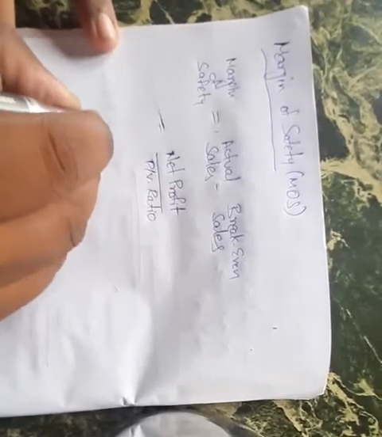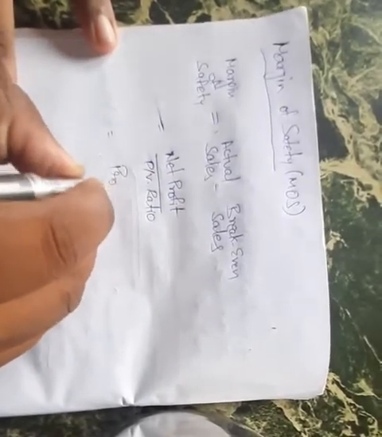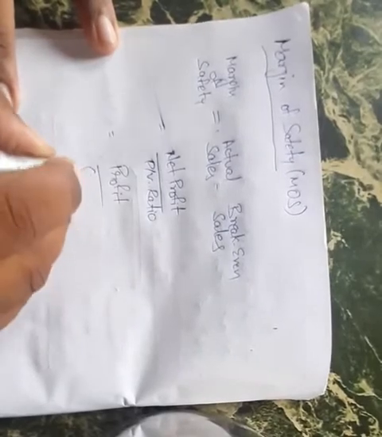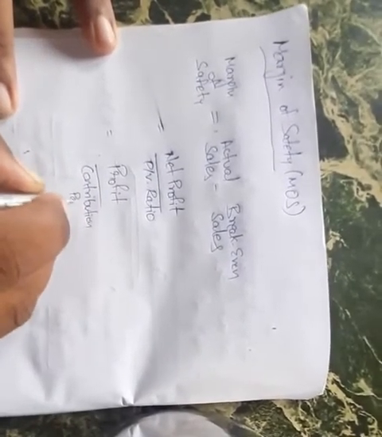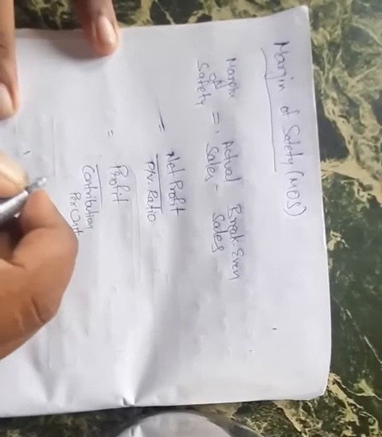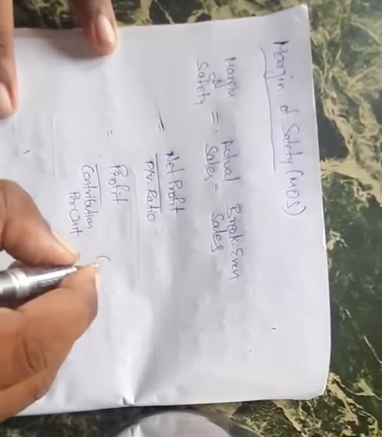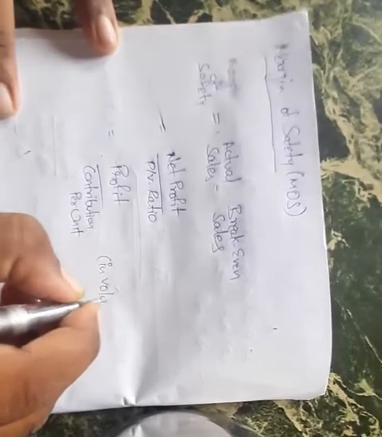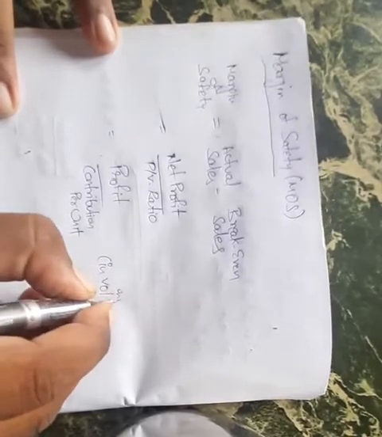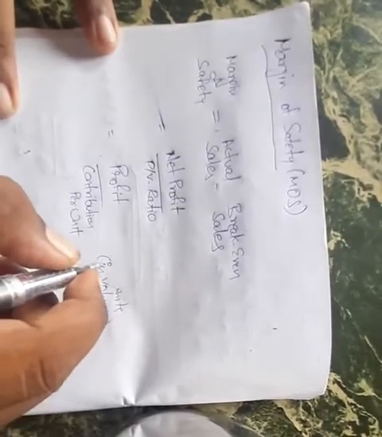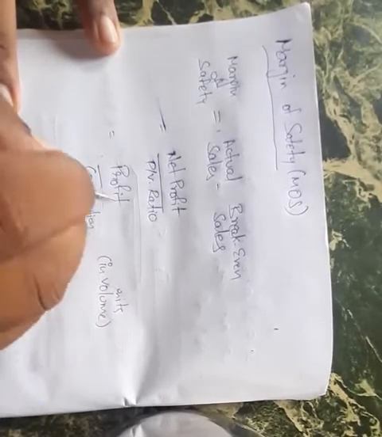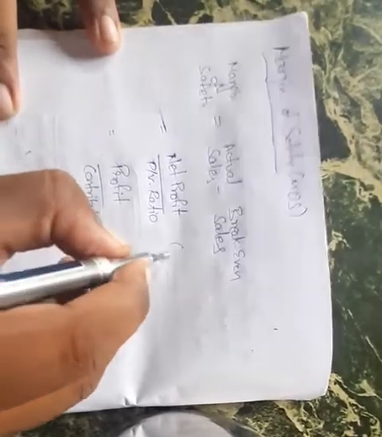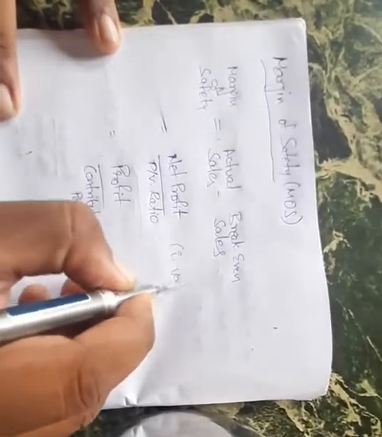So margin of safety is equal to profit by contribution per unit. If this is in volume, that is in units, right? And this could be in value, that is in rupees or something like that.